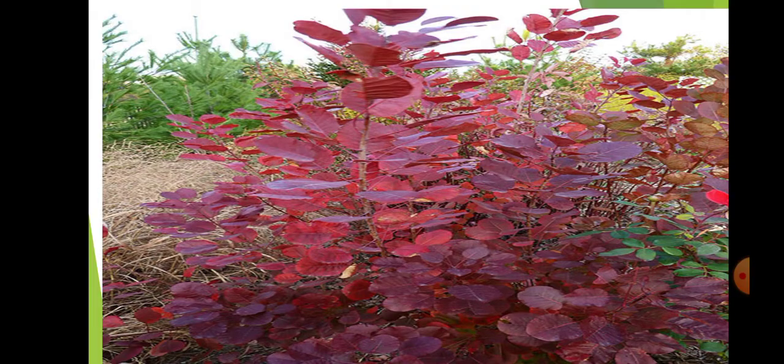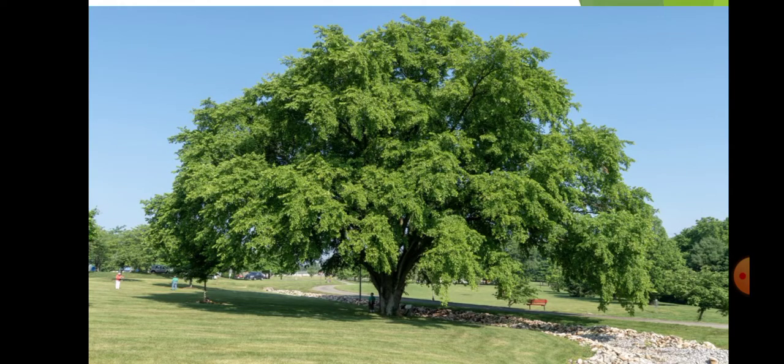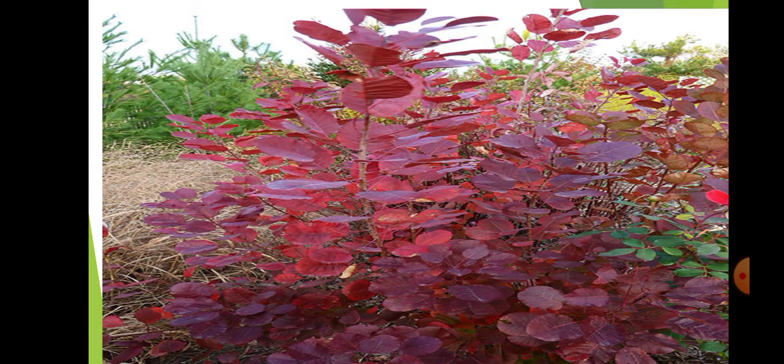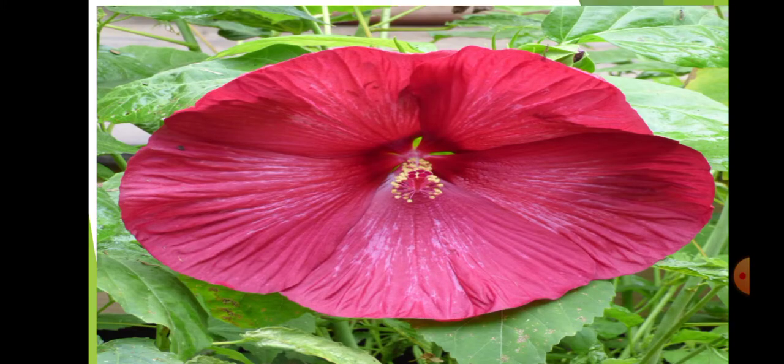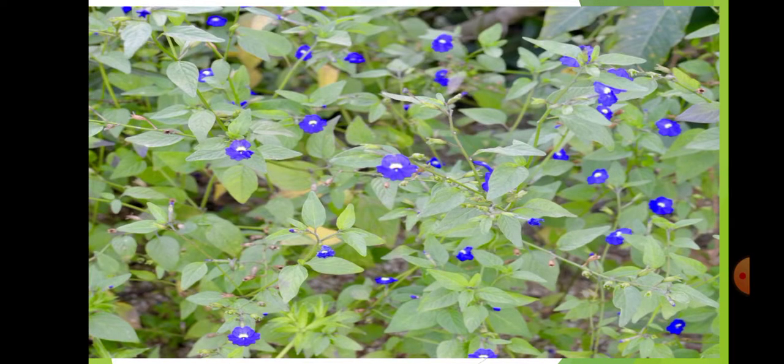Out of the plants that are found around us, some plants have green leaves like this, and some plants have red leaves also, as you can see on your screen. Some plants have huge red flowers, very big in size. But some plants have tiny blue ones, very small blue flowers, while some plants may not have any flowers at all. Okay? So we see a variety of plants around us.